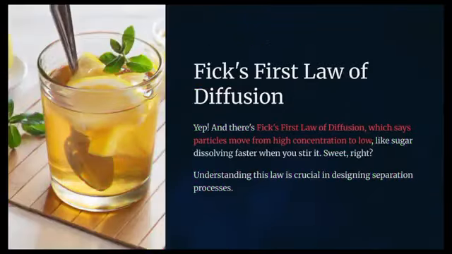And there's Fick's first law of diffusion. It says particles move from higher concentration to lower concentration. For example, sugar dissolving faster when you stir it. Sweet, right? Nice one, Swish.